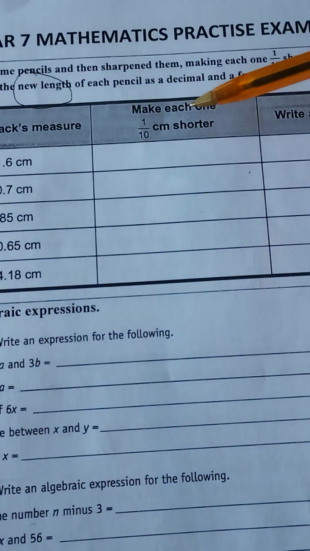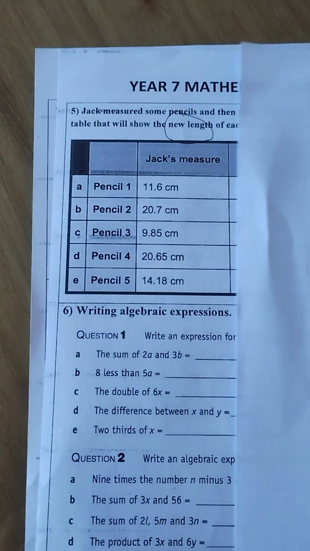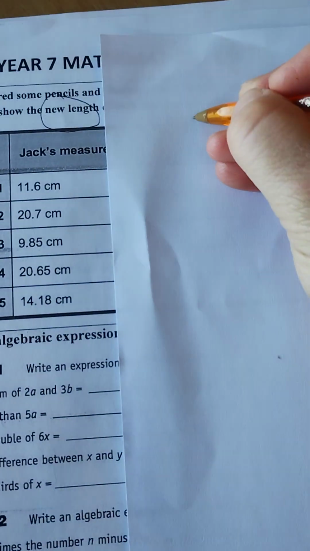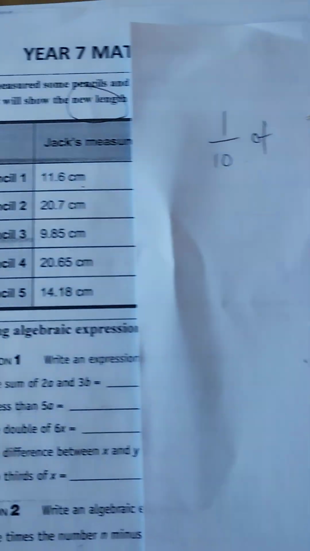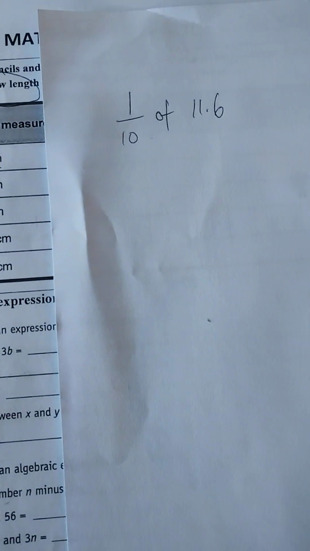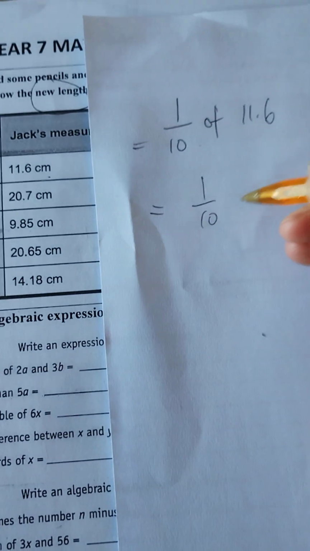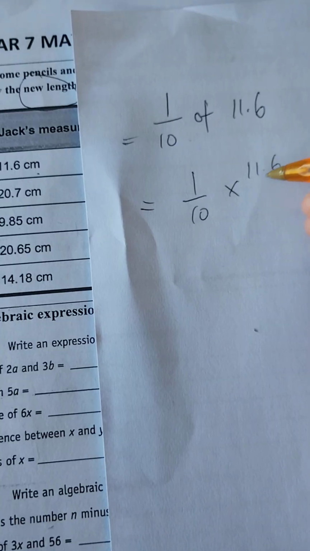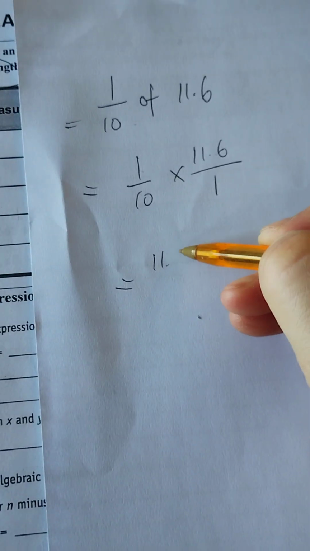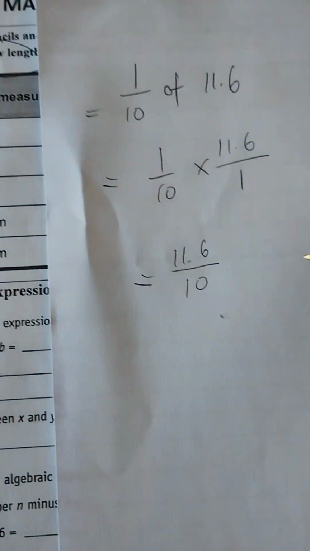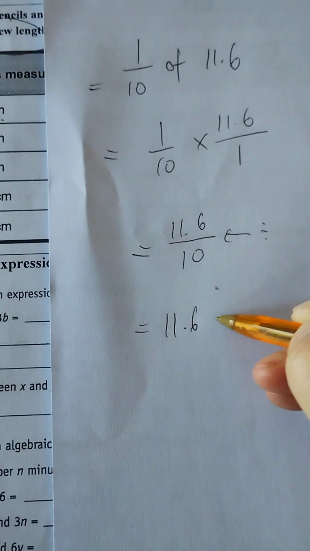All right, now you have to understand, if we're making something 1/10 shorter, we have to work out, I'll just use this paper here, some more space. We're basically working out what is 1/10 of something. So our first number is 11.6 centimeters. So what is 1/10 of 11.6? Now this is going to happen with all of them. Well, 1/10 of becomes times, and 11.6 is over 1. So I end up with 1 times 11.6 over 10. Now, when I say over 10, we know this means division. So we end up with 11.6 divided by 10.